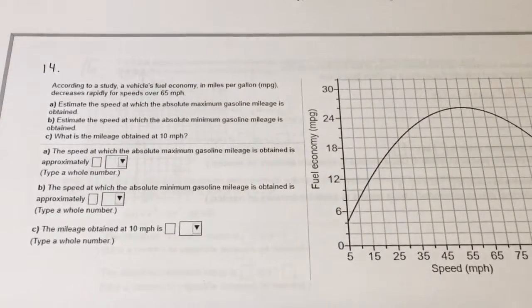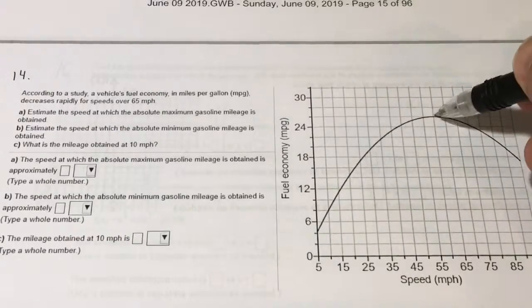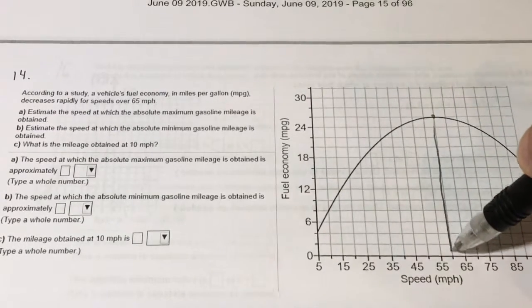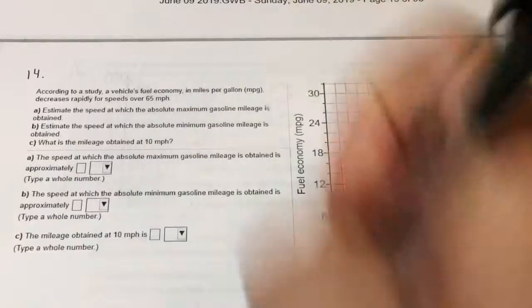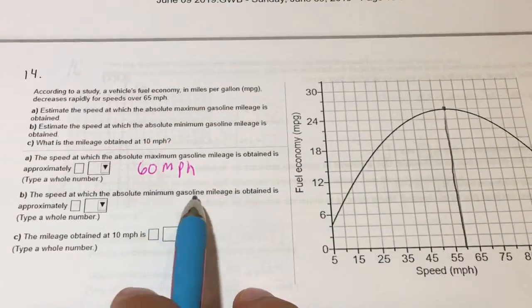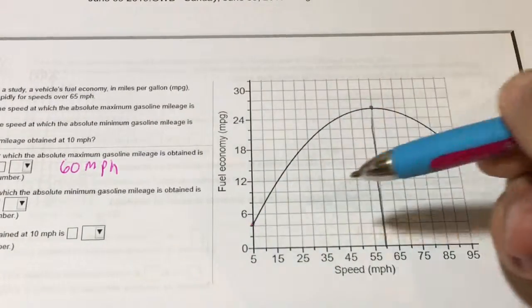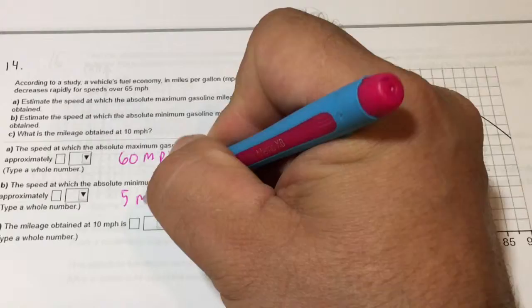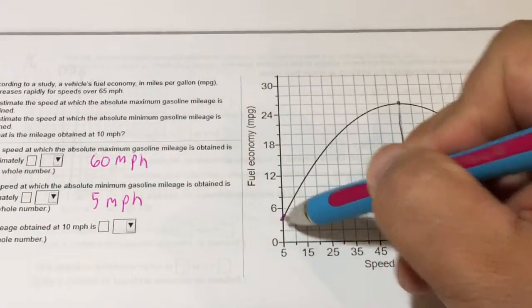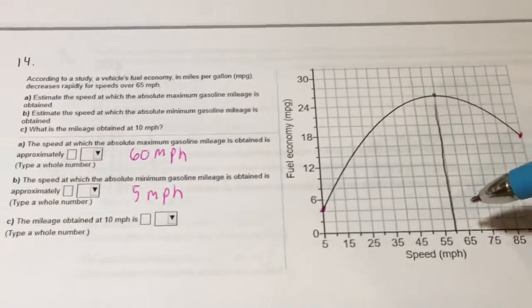Graphical analysis. The speed at which the absolute maximum gasoline mileage is obtained. So the max is right around here, and that speed is going to be at 60 miles per hour. The speed at which the absolute minimum gasoline mileage is obtained. So the minimum would be over here, and that would be 5 miles per hour. Notice this here is not 0, it's 5. They started at 5, and that is not a minimum. That's at 95 miles per hour.